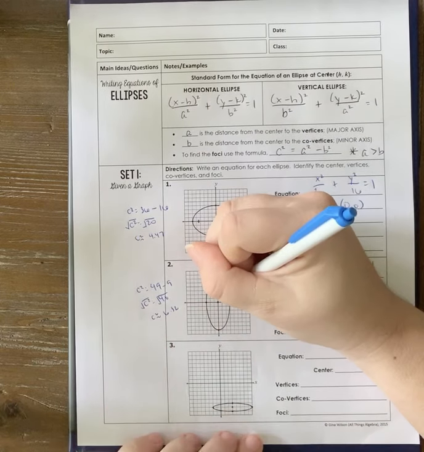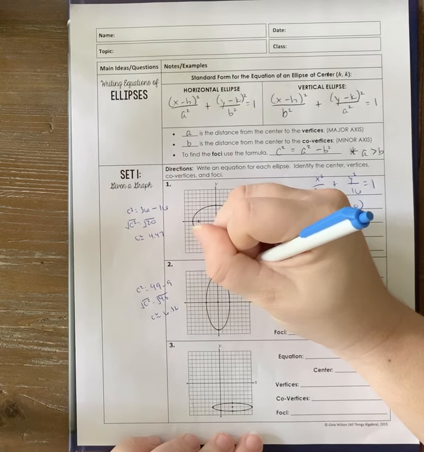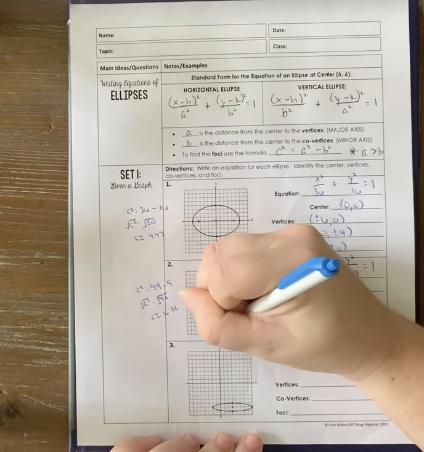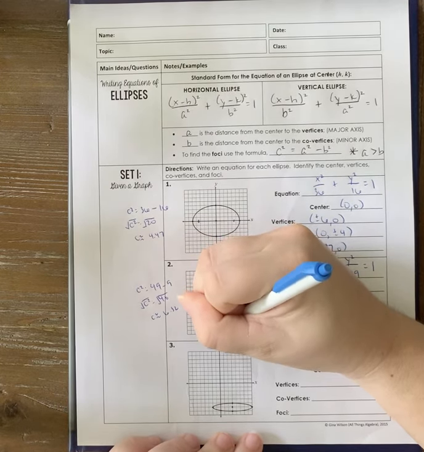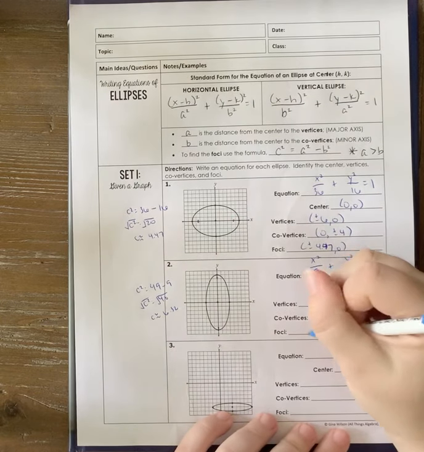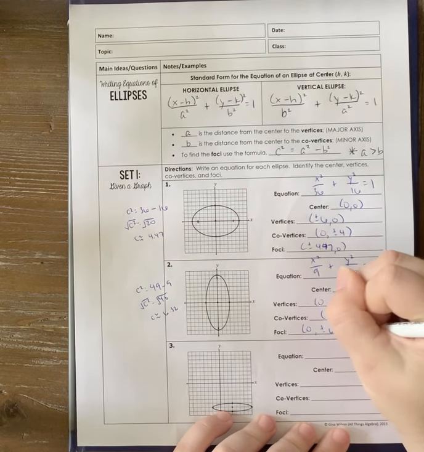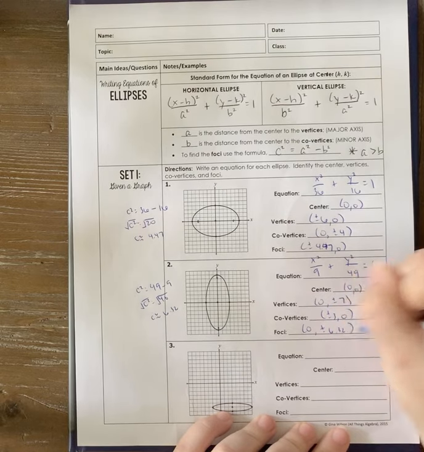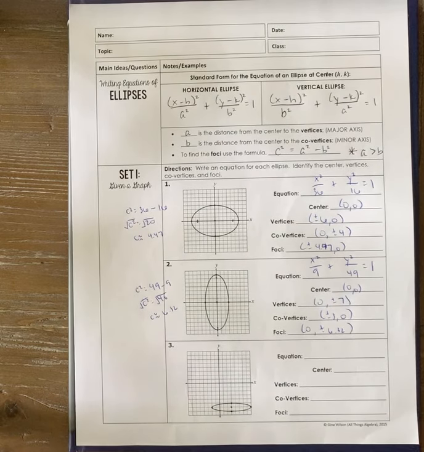Okay, so we have 1, 2, 3, 4, 5, 6.32, somewhere right in there. Something like that. So these points are going to be 0 plus or minus 6.32. Okay, all right, let's look at number 3.